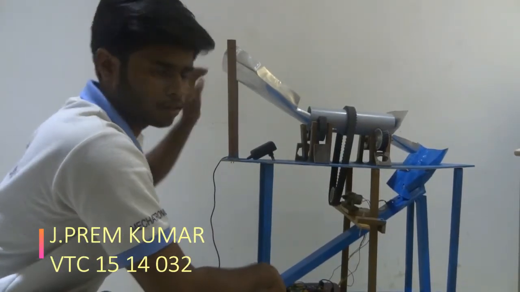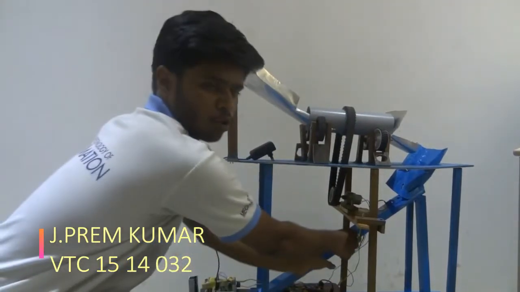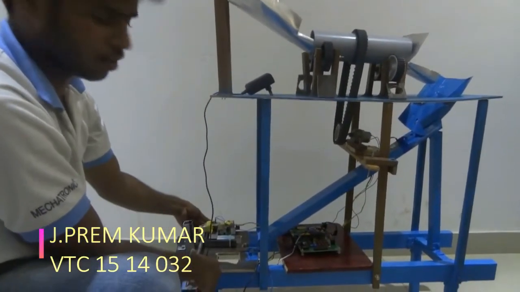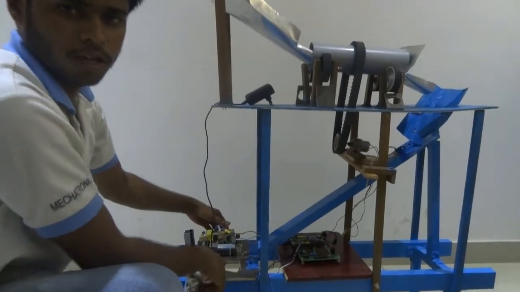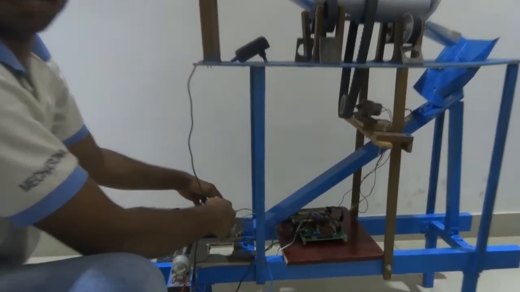This is a hopper, then this is a roller, then this is a slope, then it is a slider. It is used to sort the materials, whole and non-whole metals.